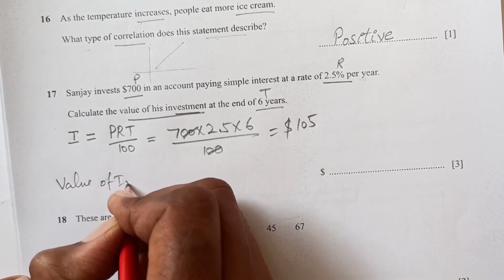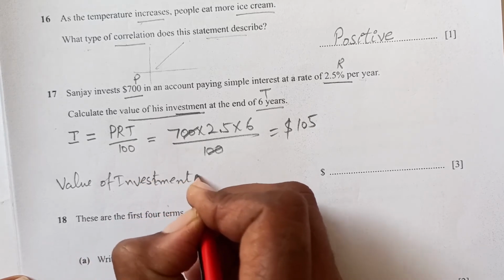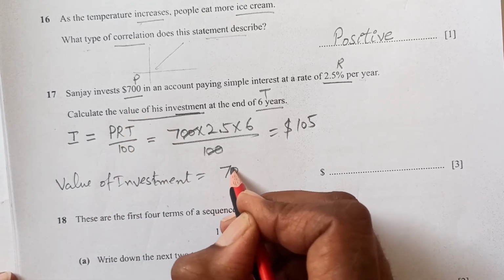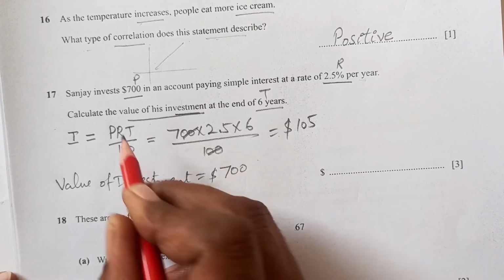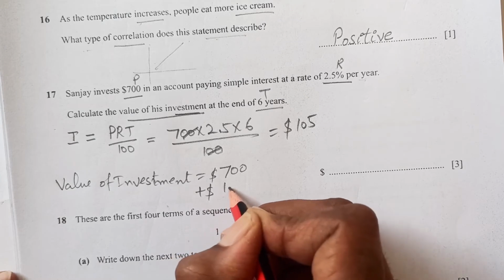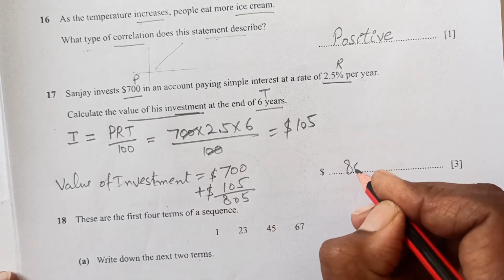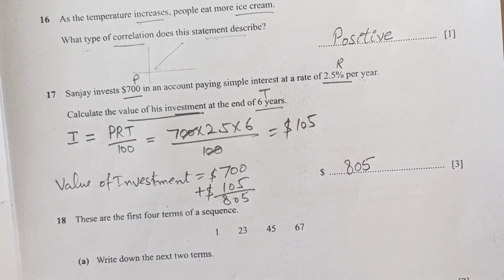So he invested $700, right? He has this much money and he got interest of 105. So you're going to add 105. So that means this is 805, the value of investment after the interest, right?